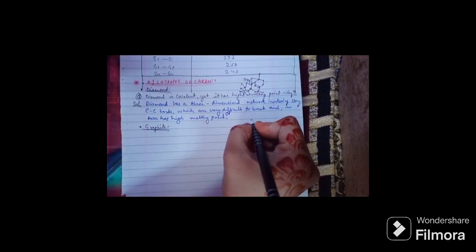Graphite cleaves easily between the layers, and therefore it is very soft and slippery. For this reason graphite is used as a dry lubricant in machines running at high temperature, where oil cannot be used as a lubricant. So for that we have a structure.